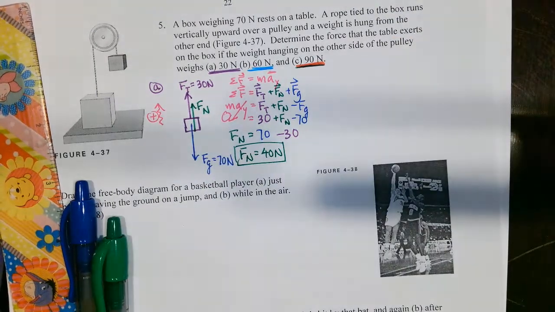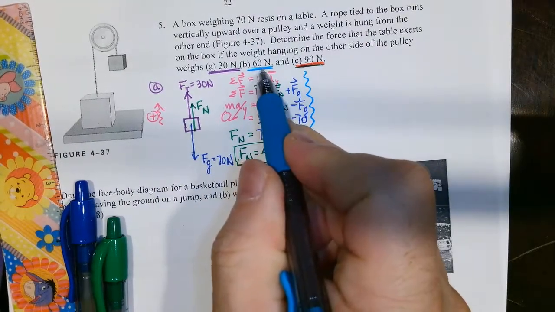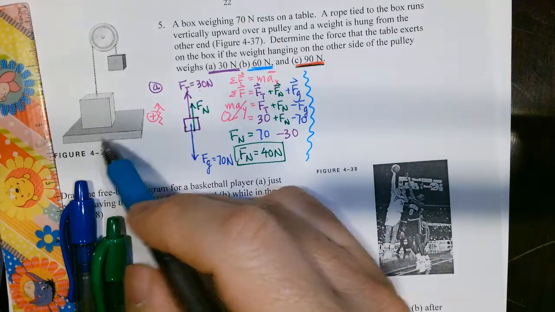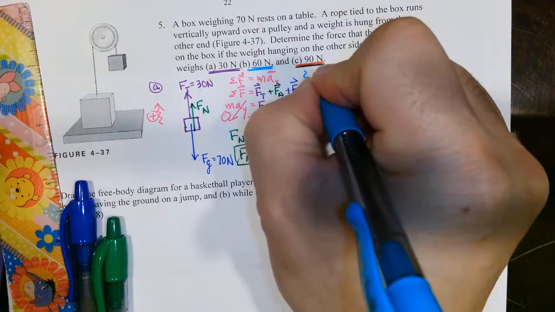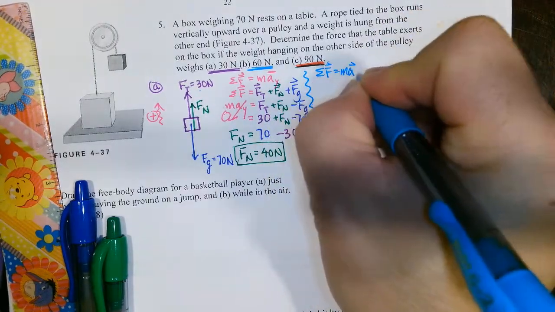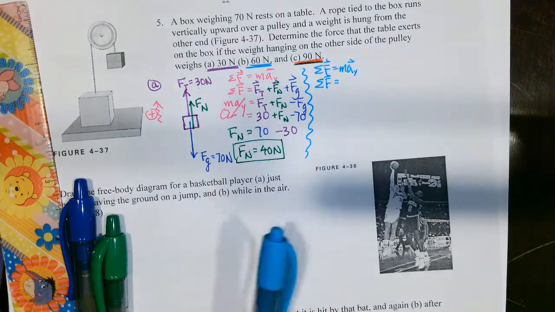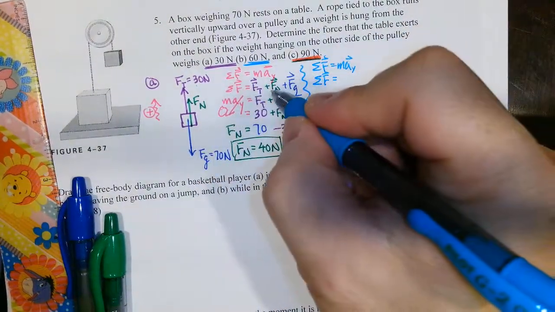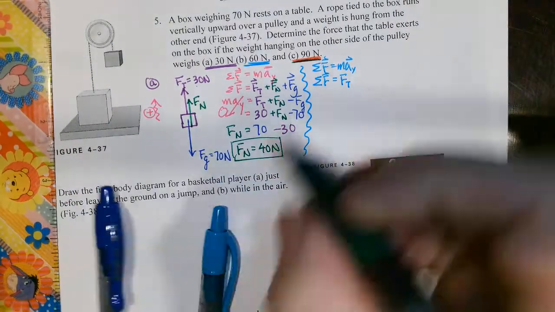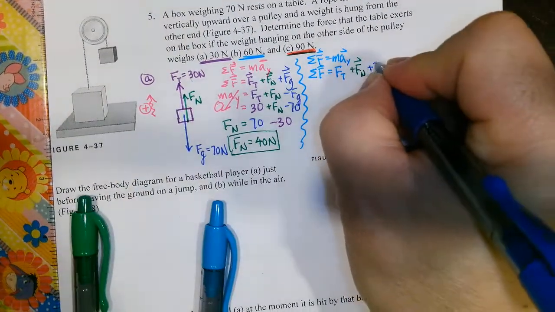For part B, again, if the tension now is 60 newtons instead of 30, it's still not going to lift up. So my acceleration is going to be 0, right? So sum of all forces is equal to MA, in the y direction, and this time I have F tension, which is 60 newtons, plus F normal, plus Fg.